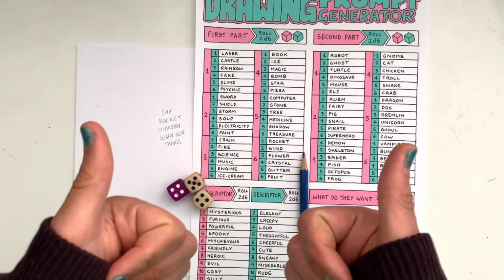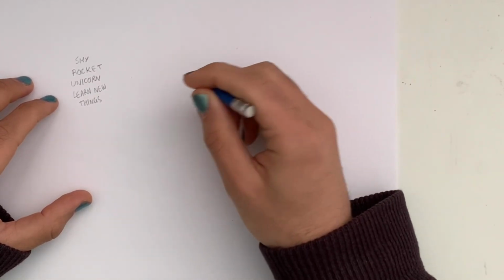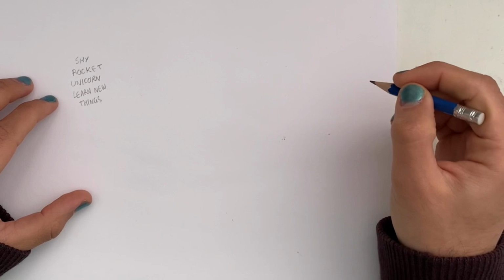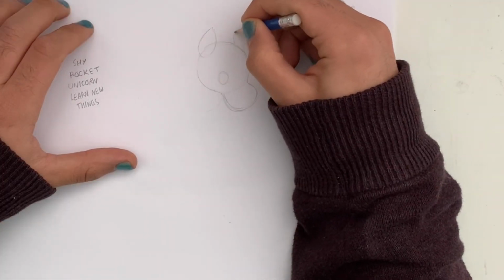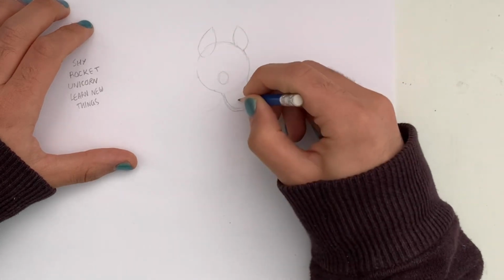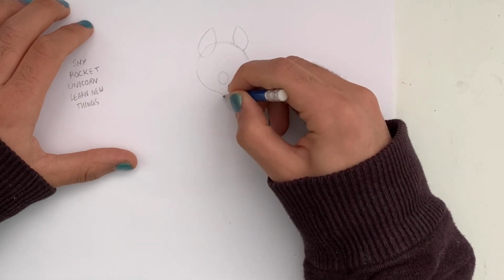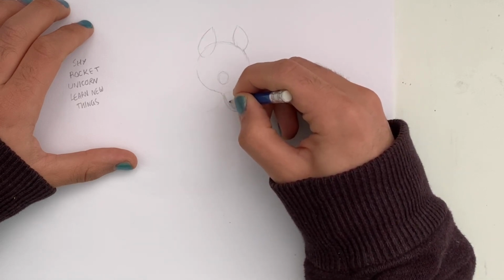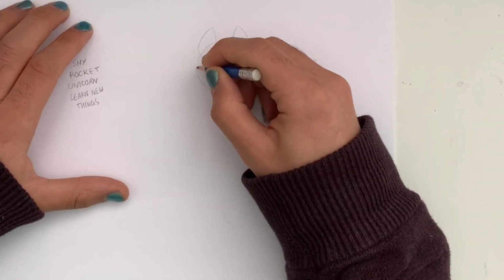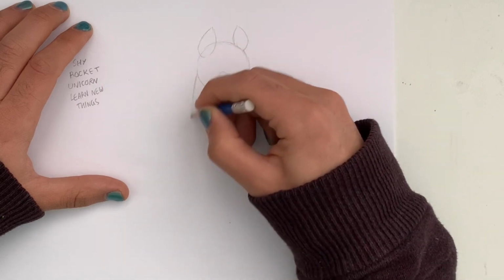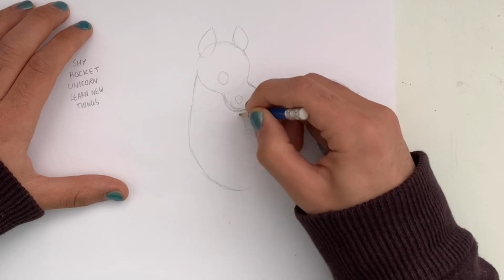So let's go. Okay, so let's get started on designing this shy rocket unicorn who wants to learn new things. Okay, so just sort of getting an outline for this unicorn.